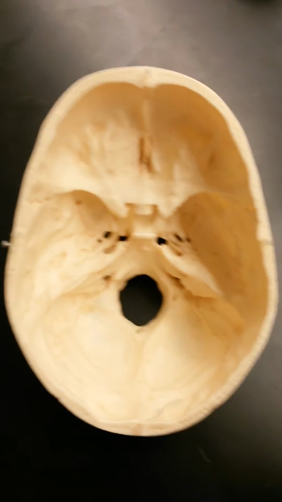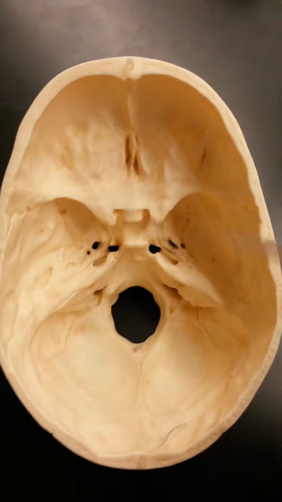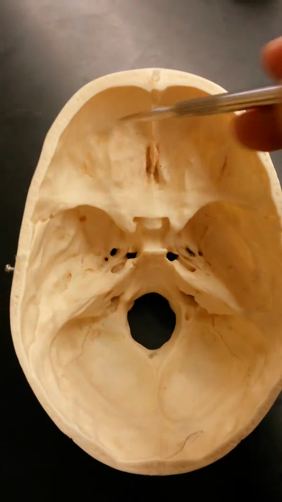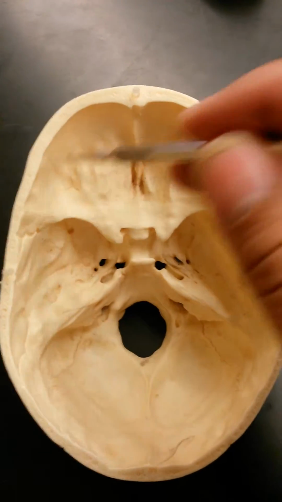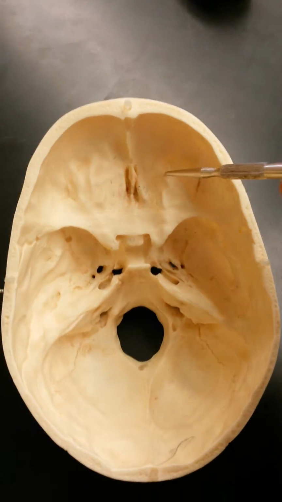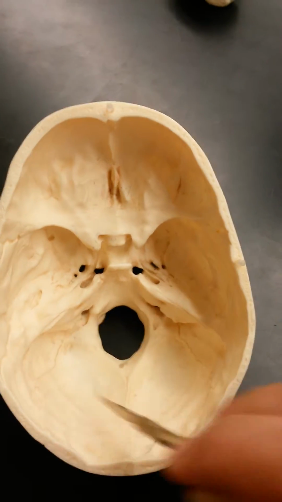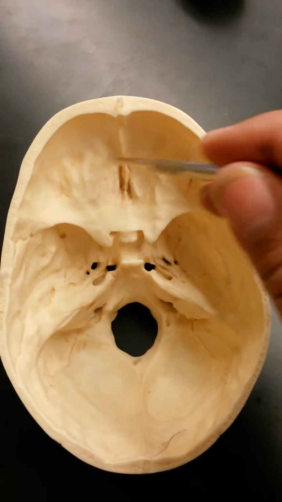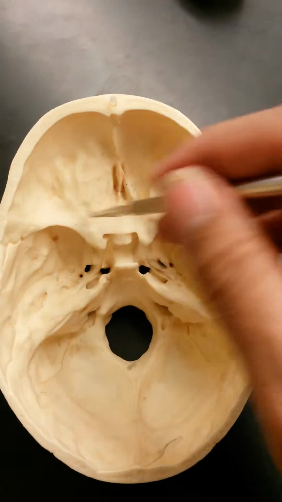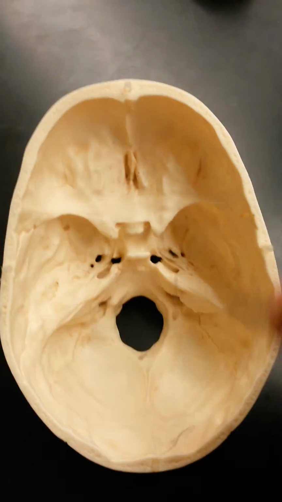Now, if we open the skull and look at it from inside, you will see three cavities. This one in the front is called the anterior cranial fossa. This one here is the middle cranial fossa, and this fossa down here is the posterior cranial fossa. Anterior, middle, and posterior.